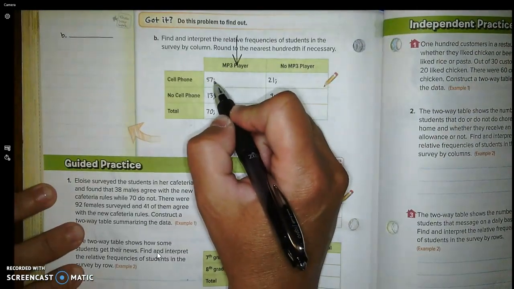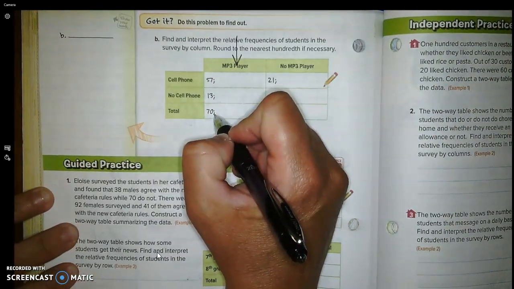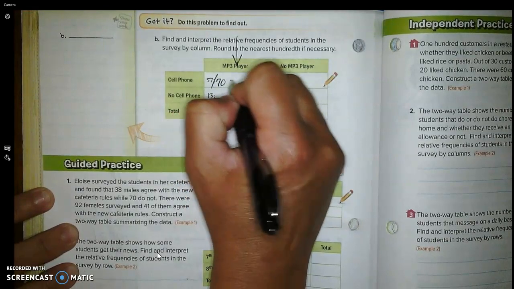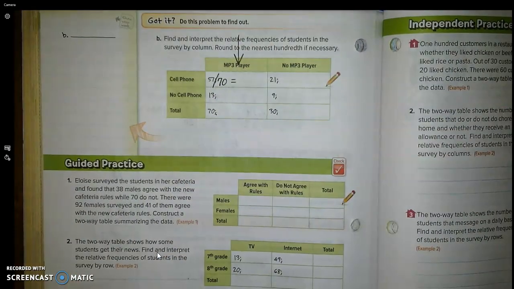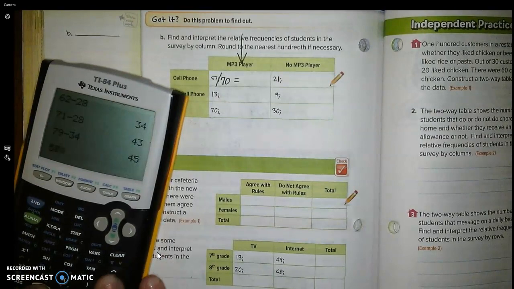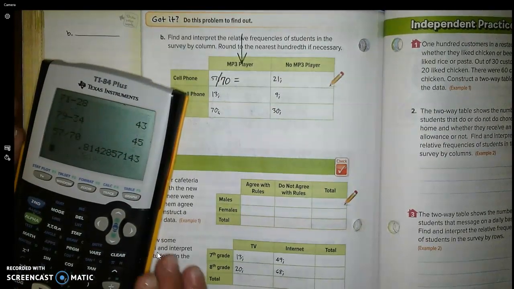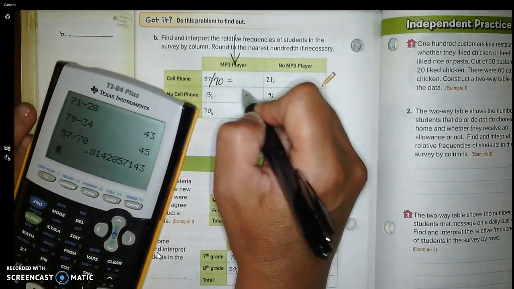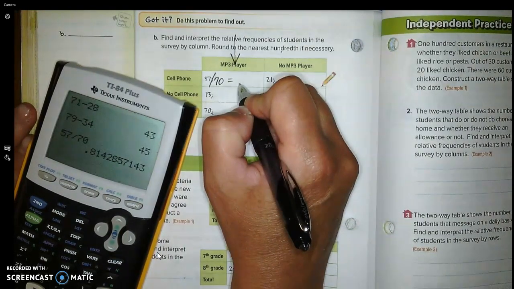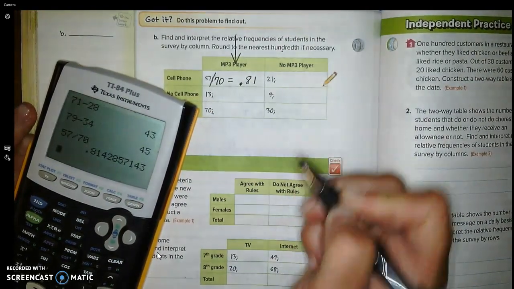So now I'm going to do 57 out of 70. I'm just going to divide in my calculator. So 57 divided by 70 is, and we're going to round to the nearest hundredth, 0.81.